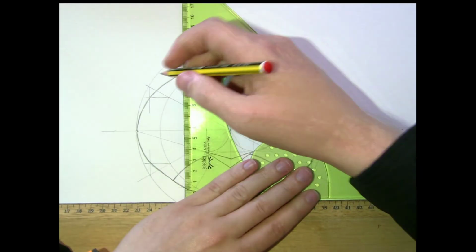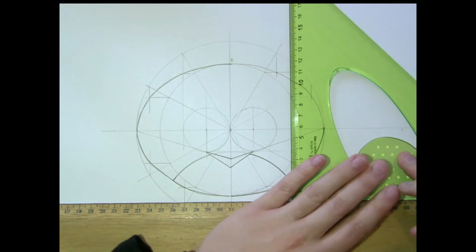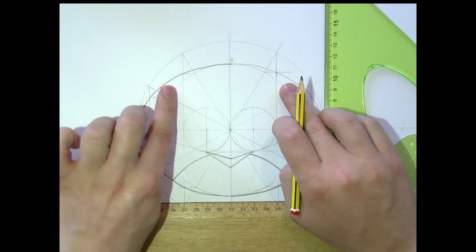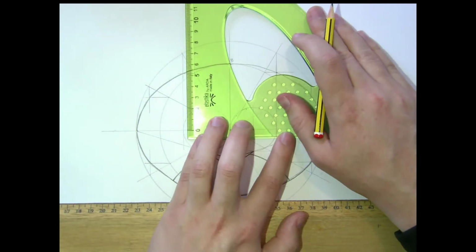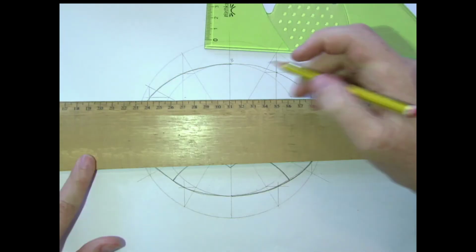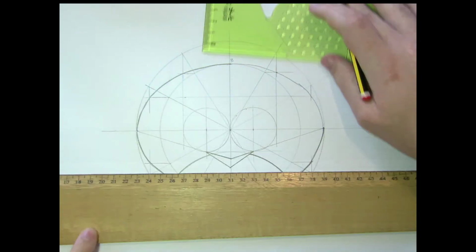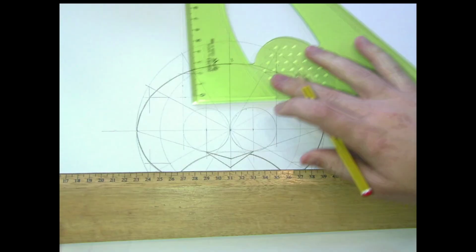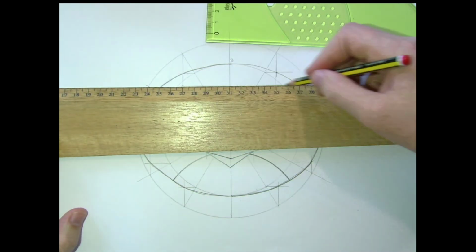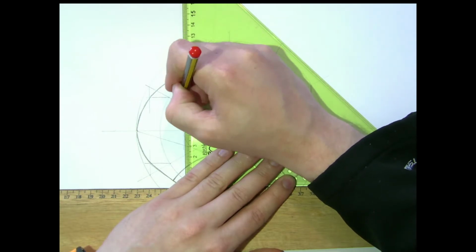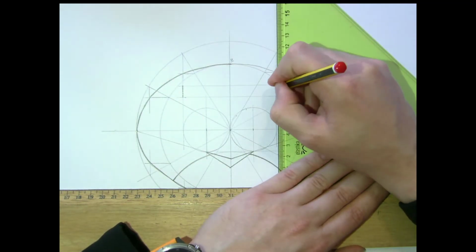So what I'm going to do, from the left and right hand side of the eye, I'm just going to draw 2 vertical lines. So that's the widest part of the eyebrow. 30 millimeters up above that will give me the lower point, and 10 millimeters above that gives me the upper point of the eyebrow. So I have this piece here, left and right.